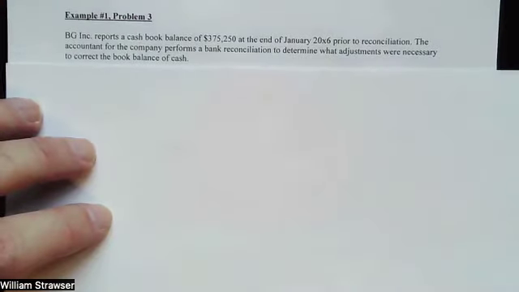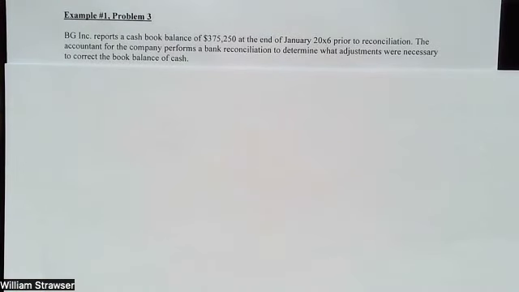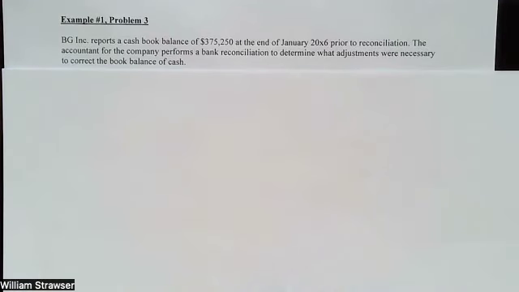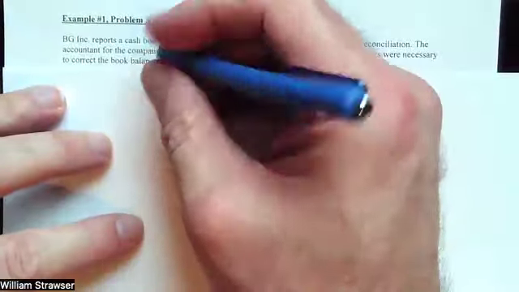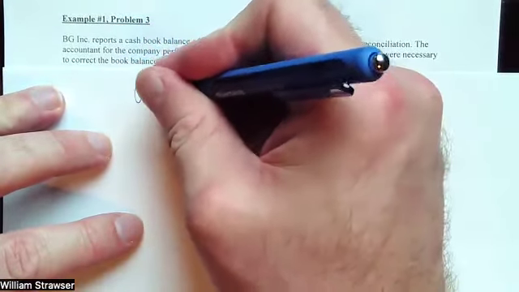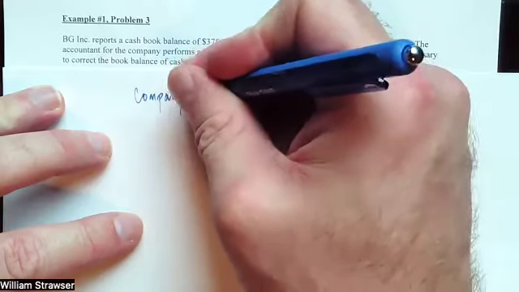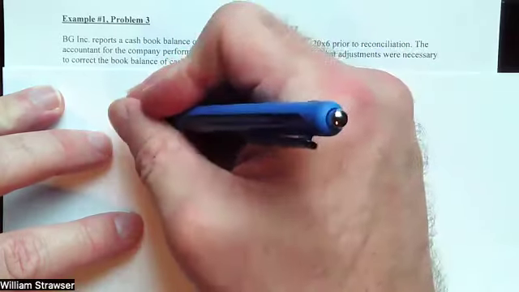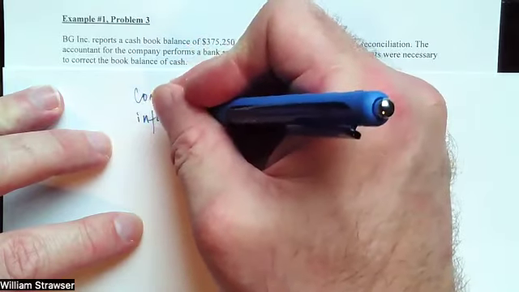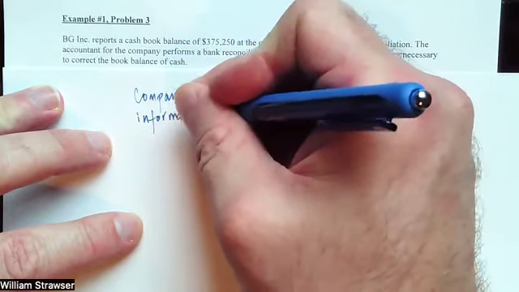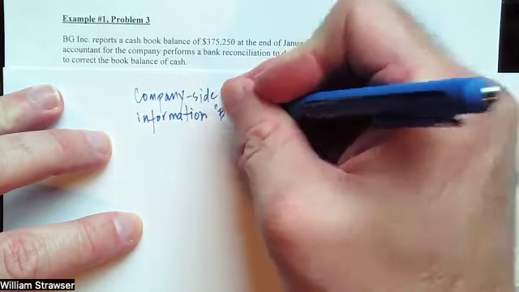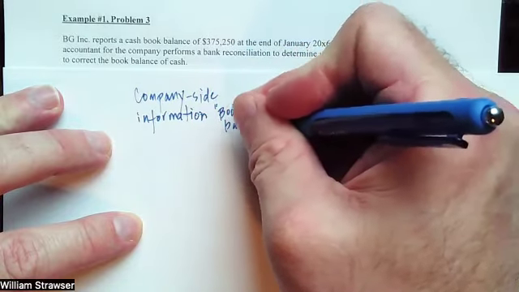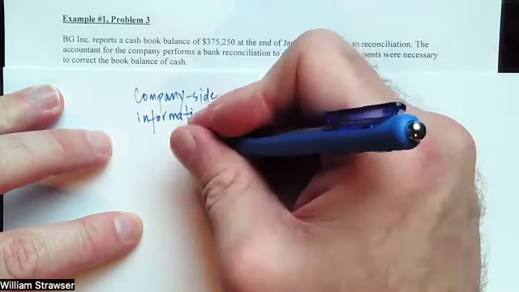What you're trying to do is verify two separate sources of information, right? You have the information that is on the company side, and I usually call that the books. So this is the company side information, and the problems and my lectures call this the book balance or the cash account balance.